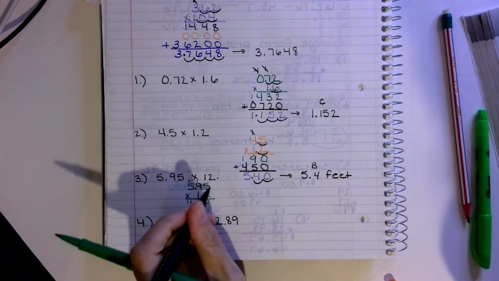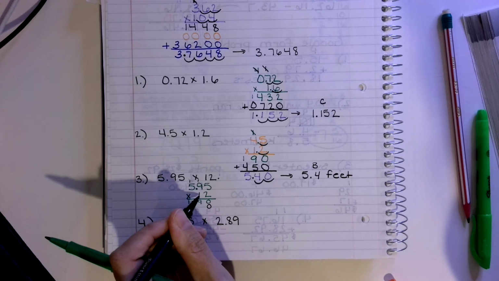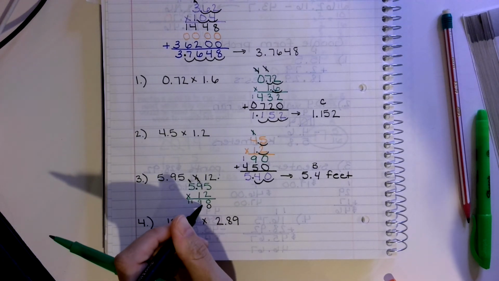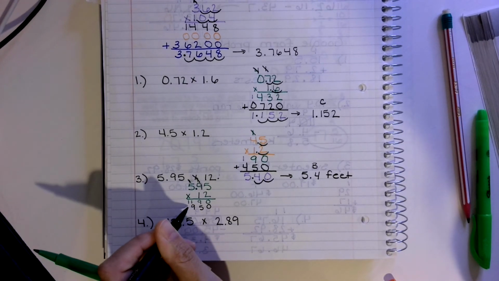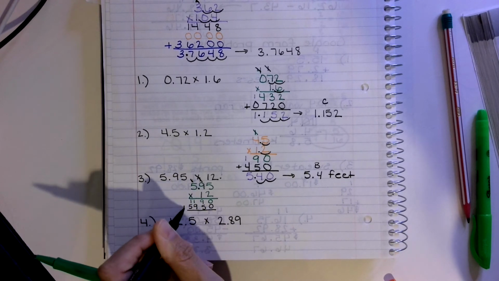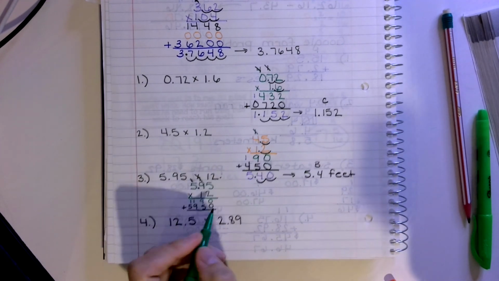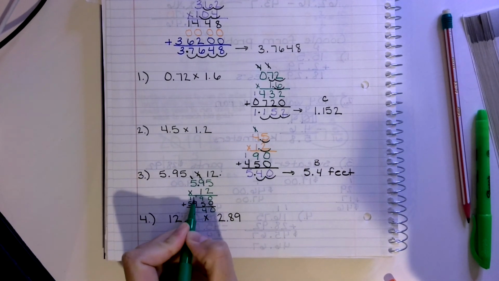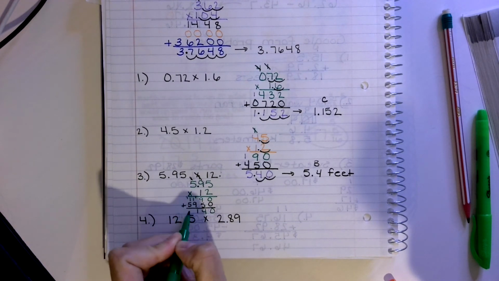Then I'm moving over a place, so I'm going to put a placeholder. Cross those out. 1 times 5 is 5. 1 times 9 is 9. 1 times 5 is 5. And then you're going to add them. So that would be 0, 14, 9, 10, 11, 5, 6, 7.